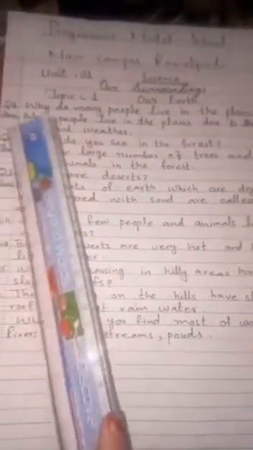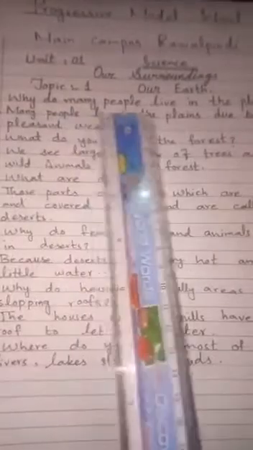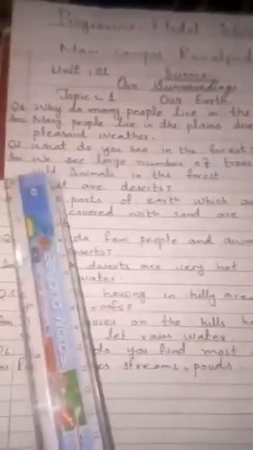Now answer this question. Do it on your note copy. Question number 1. Why do many people live in the plains? Answer. Many people live in the plains due to their pleasant weather. Question number 2. What do you see in the forest? And the answer is we see large number of trees and wild animals in the forest.